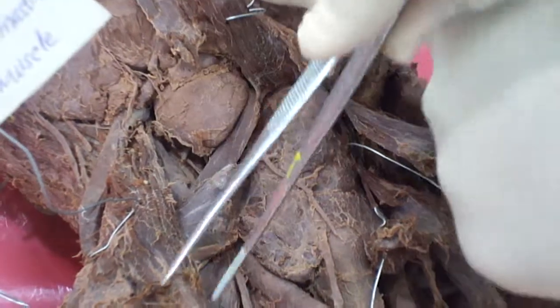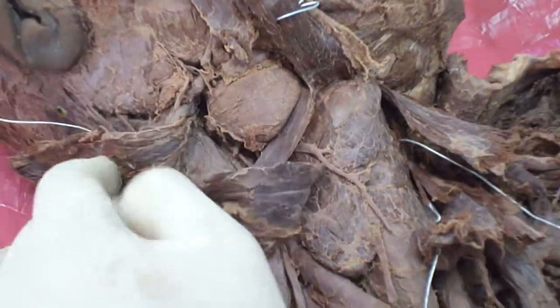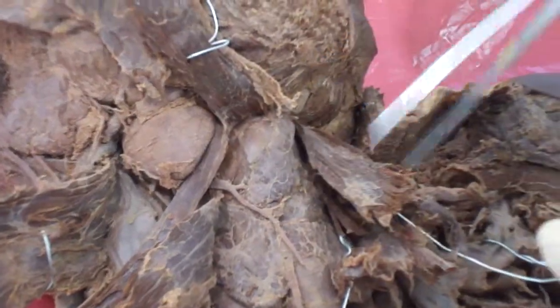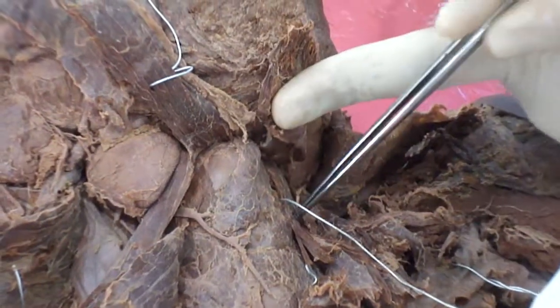Okay, this is the trapezius muscle. Trapezius muscle. These muscles are arising from the sternum. So this is the sternohyoid muscle. This is the sternomastoid muscle. Don't repeat after me. Sternomastoid muscle. And this is the thyrohyoid muscle. Thyrohyoid muscle.